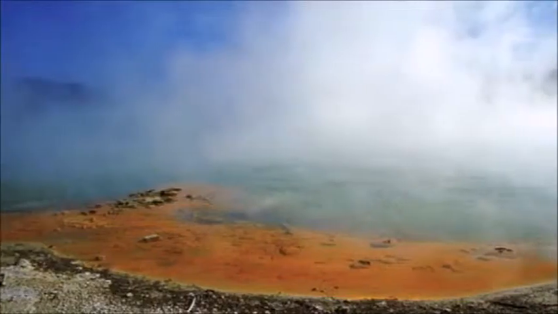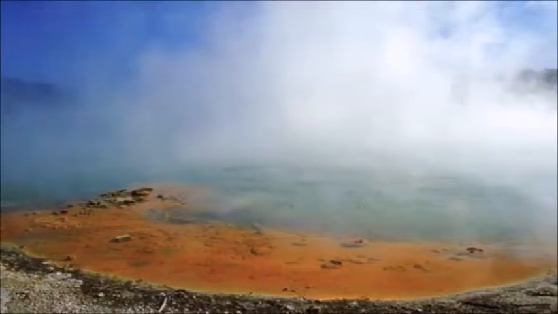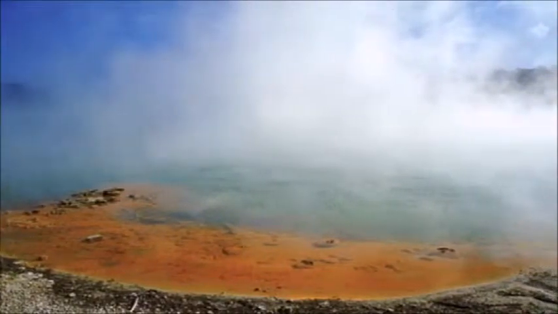Below the surface of the Earth, there is a lot of heat stored up all the way down to the Earth's core. We can tap into some of this energy with a geothermal power plant. A geothermal power plant uses heat from below the Earth's surface to create electricity.